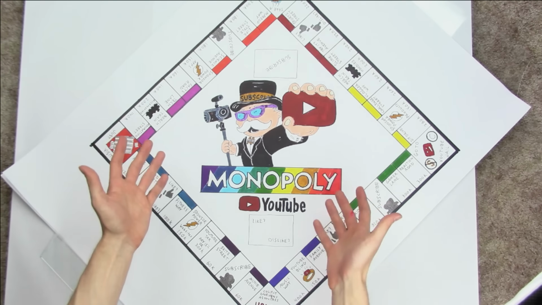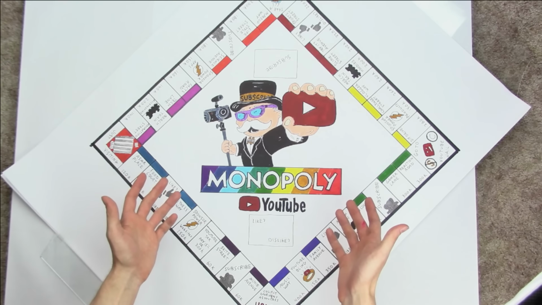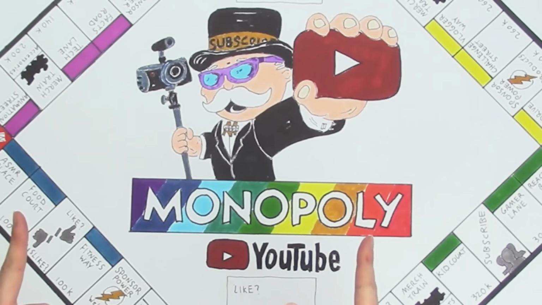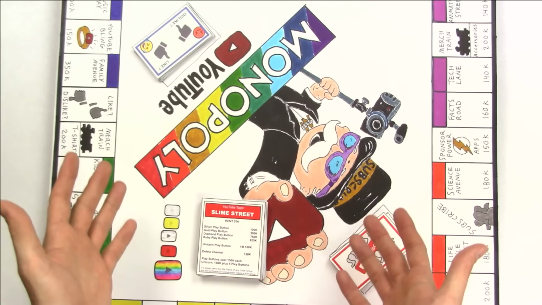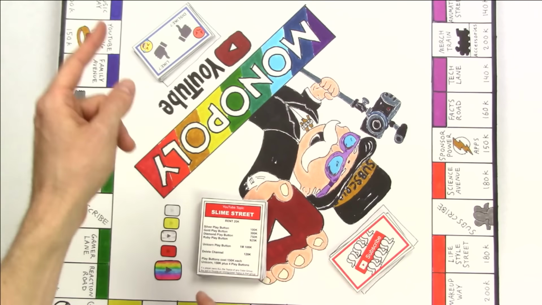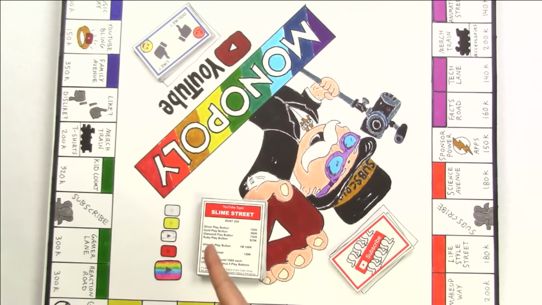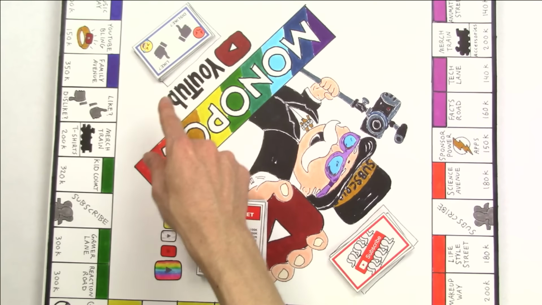Whoa. Yeah, this really stands out. It actually looks like a real Monopoly board. Okay, now we just need all of the Monopoly cards. So I went ahead and in Photoshop, I made all of the cards. So in this version of Monopoly, we call them YouTube topic cards, subscribe cards, and the like-dislike cards.